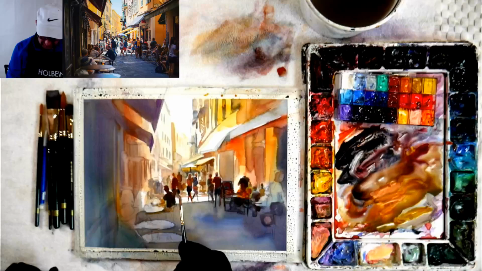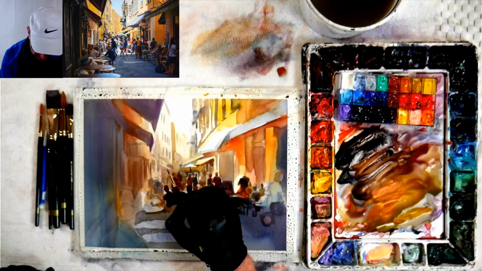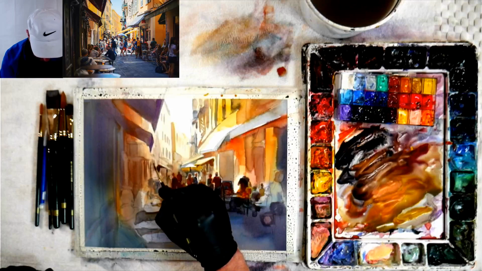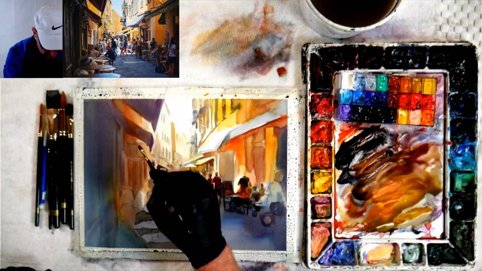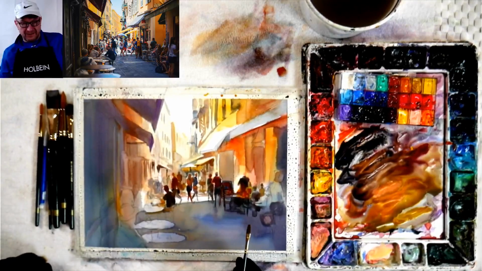I'm kind of just doing this on my own. I wanted to paint this morning, and I love painting city scenes. I just happen to have this picture I wanted to be doing quite a while ago, so I just thought I'd take this in really quickly.